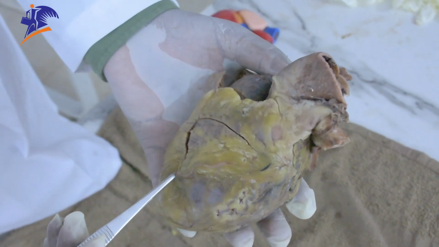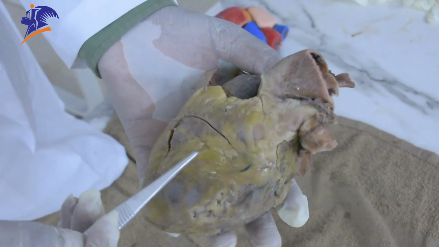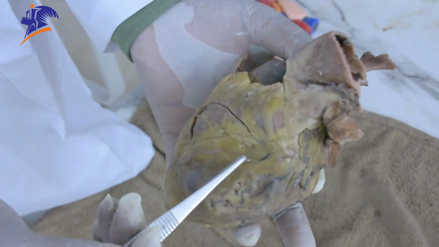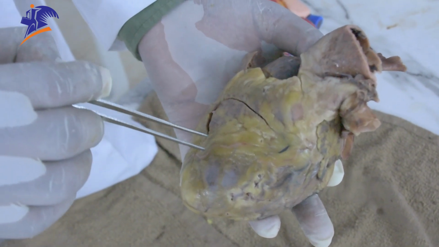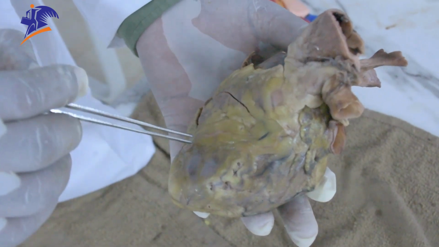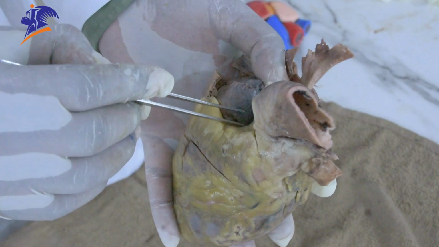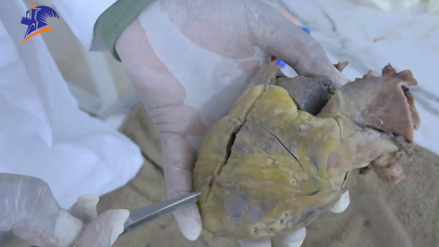This is a very important artery associated with vein. This is the anterior interventricular artery associated with great cardiac vein. Anterior interventricular or left anterior descending artery, its other name, associated with great cardiac vein. It's branched from the left coronary artery. Here we will find the right coronary artery, which gives a lot of branches.